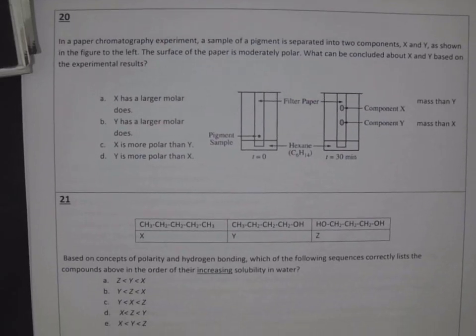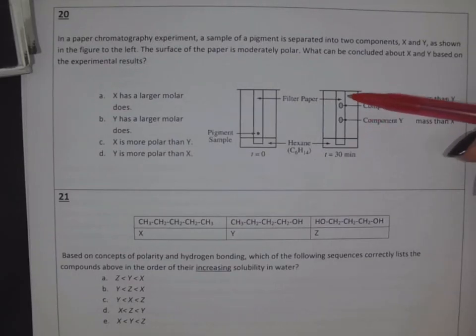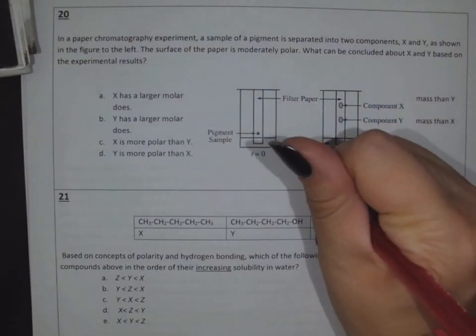You guys are so used to water being the liquid that's then going to be traveling up the paper. Be conscious of the direction of flow as well. That's polar. Water is polar. But hydrocarbons, molecules that are made up of only hydrogen and carbon, those are nonpolar. So this one is nonpolar.